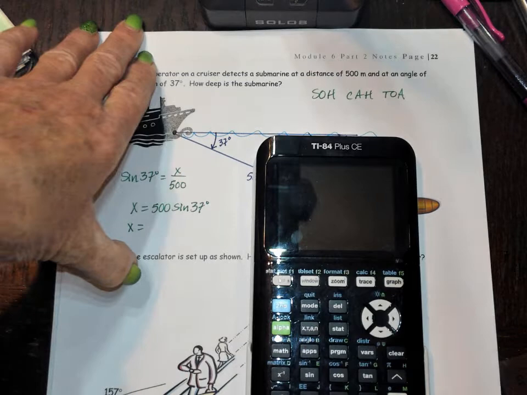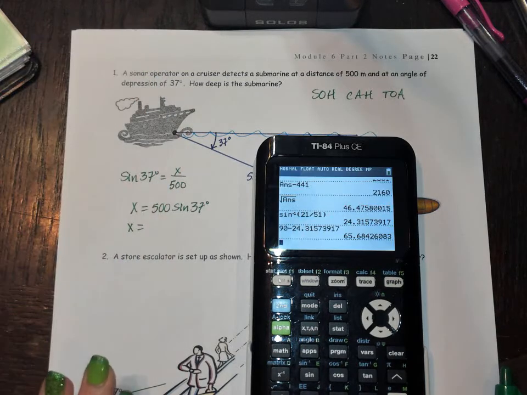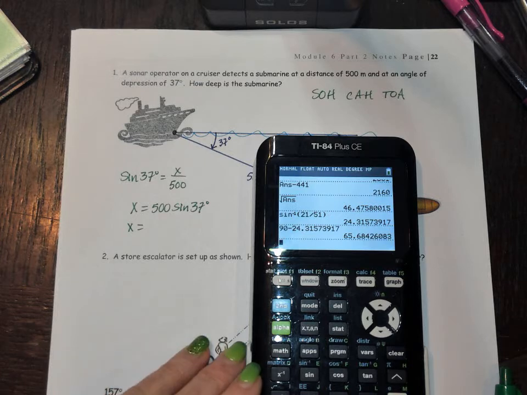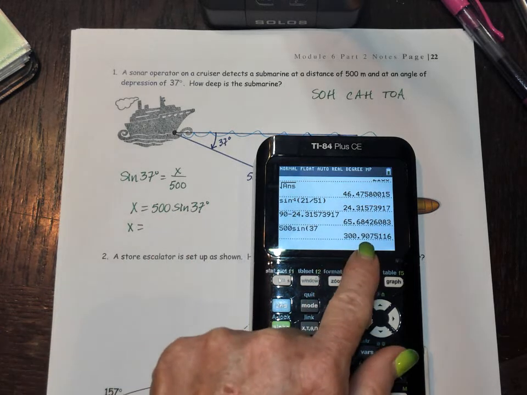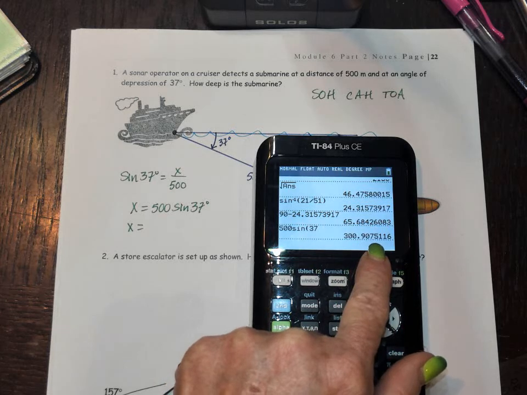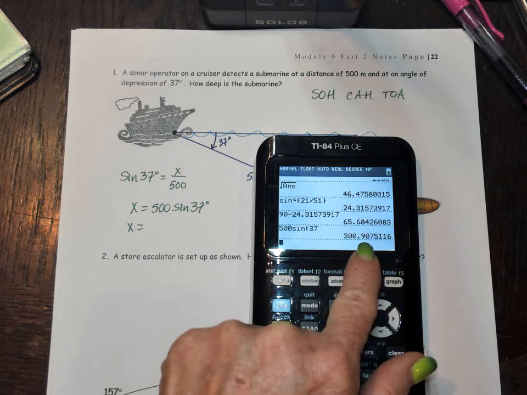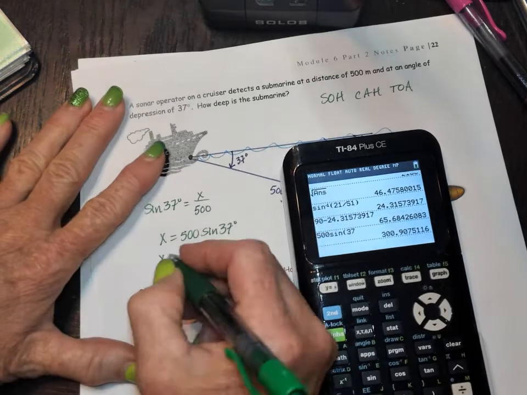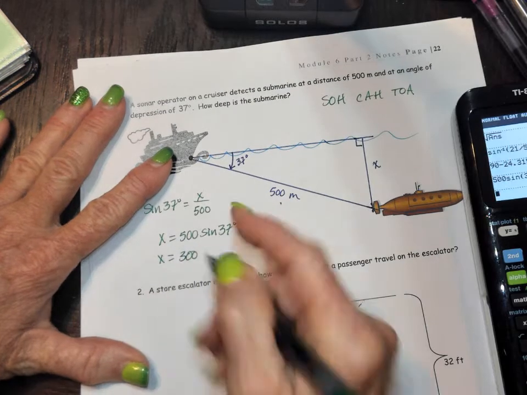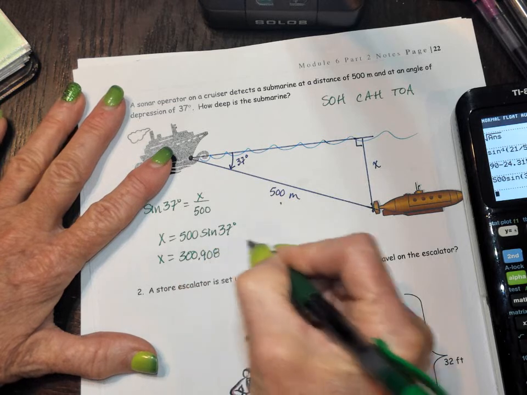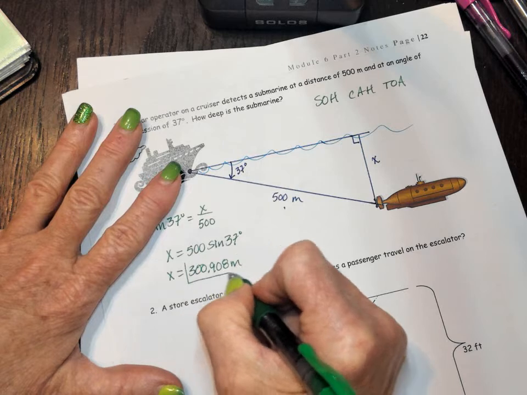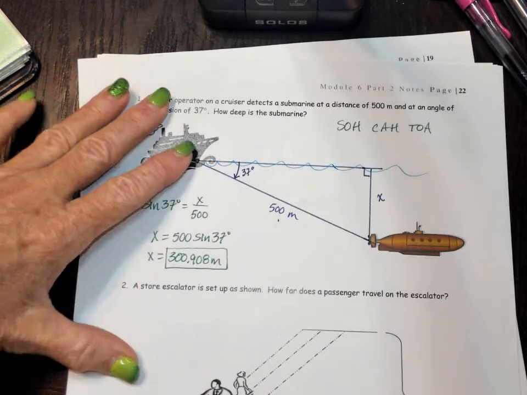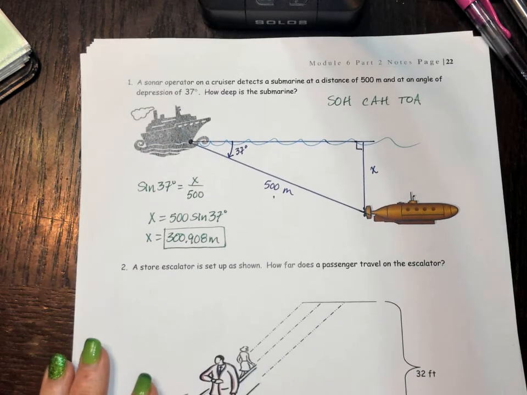Pop it into your calculator. 500 sine 37 is 300.907. We'll round to 3 decimal places, so 300.908. So 300.908 units. These are meters.